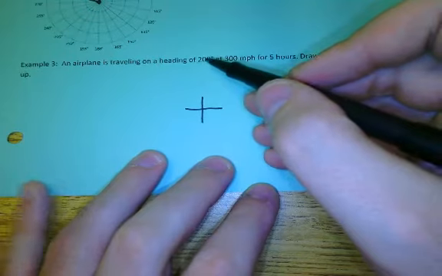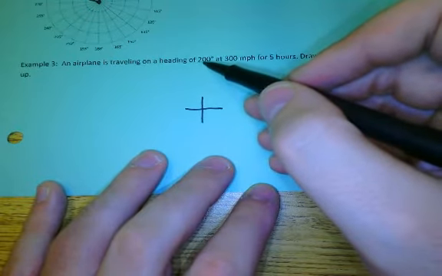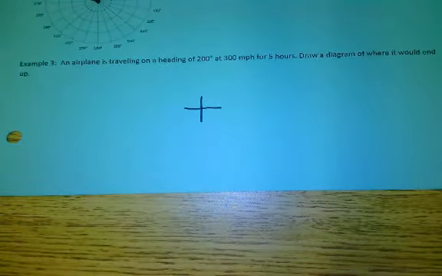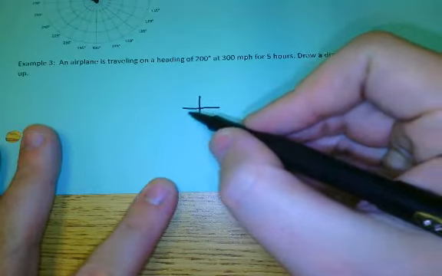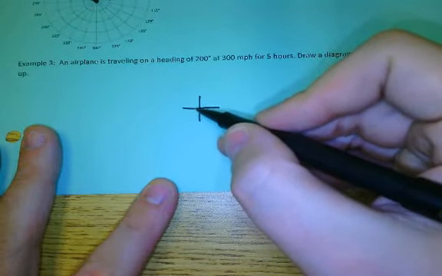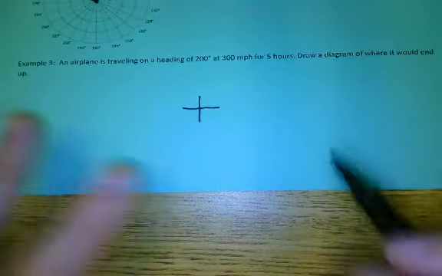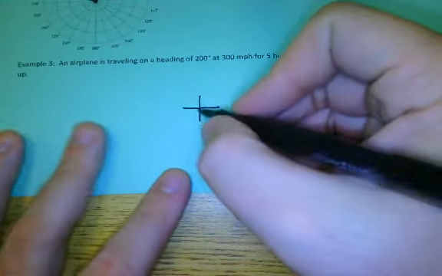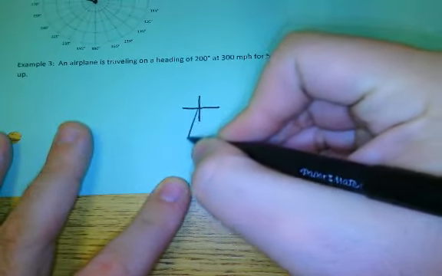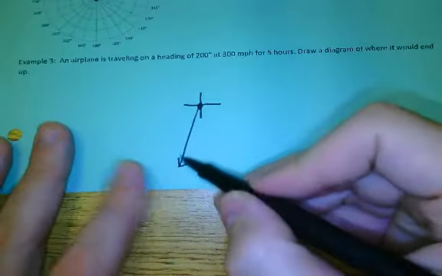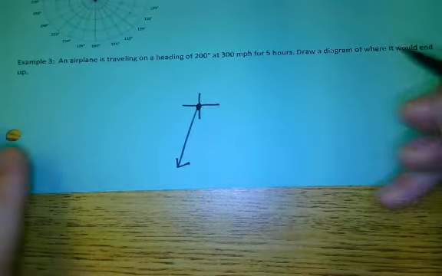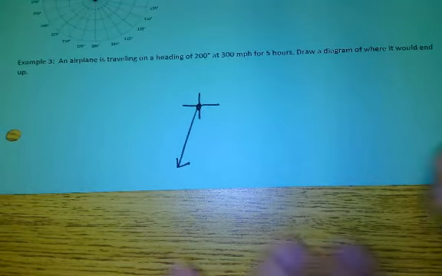So now I've got to figure out where 200 degrees is. What quadrant is this heading of 200 degrees going to end up being in? The third quadrant. Okay, so it's going to end up going in this direction. Now, is it going to be more horizontal or more vertical? More vertical, because it's closer to 180 degrees. So we're going to draw it like this. Okay, so starting from here, it's going to end at the end of the arrow right there. And how far is that?